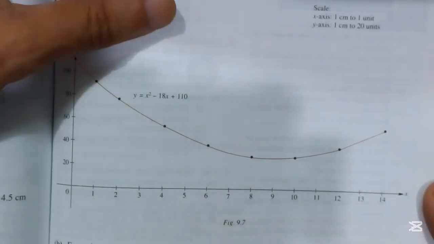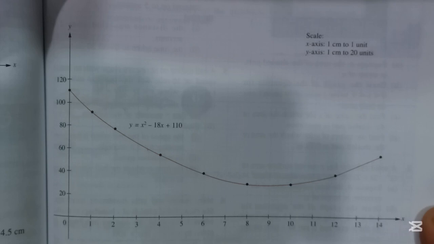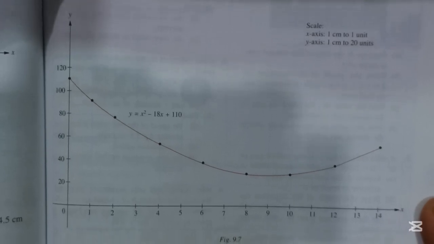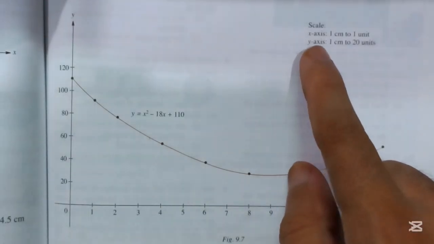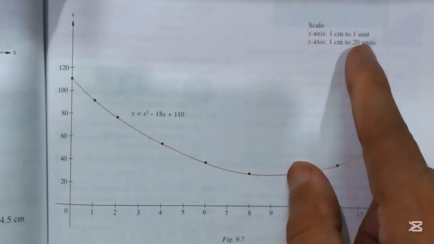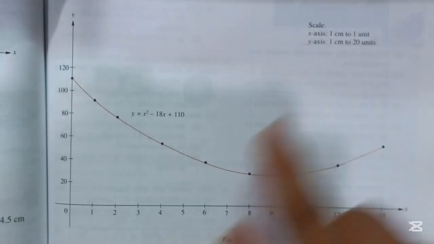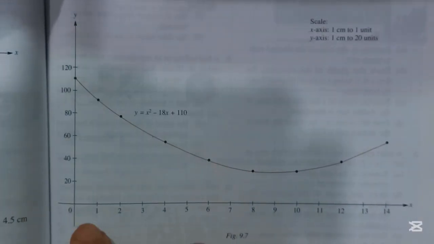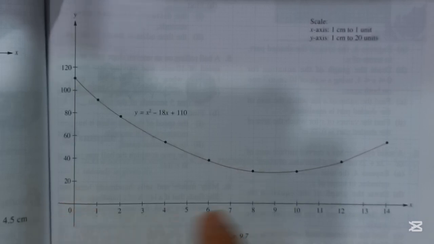Now you will make a scale on the x-axis and y-axis. The scale is already given, you just have to follow the condition. The condition is x-axis 1 centimeter to 1 unit, and y-axis 1 centimeter to 20 units. On the y-axis we are representing one big box by 20, and on the x-axis one big box with 1.